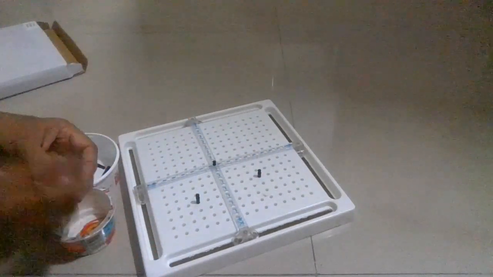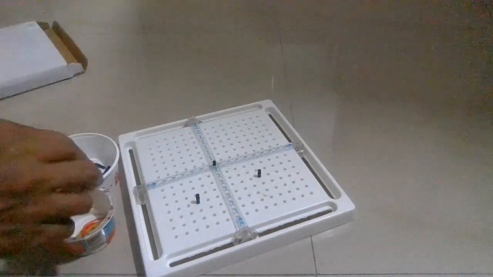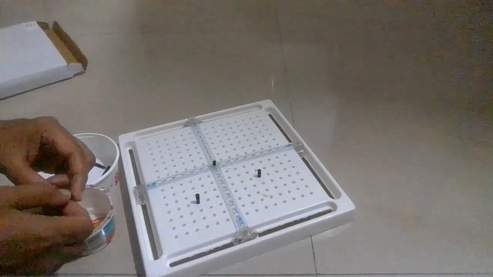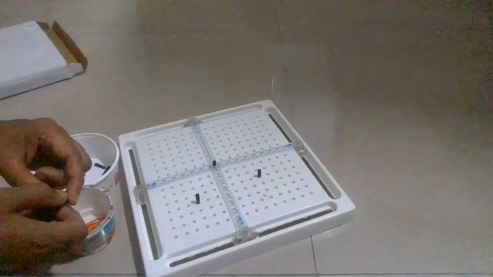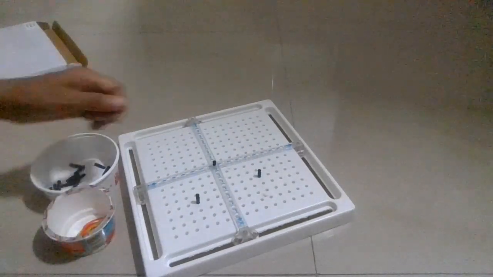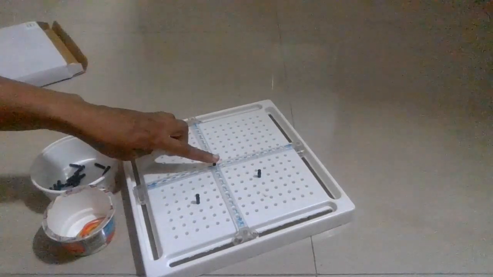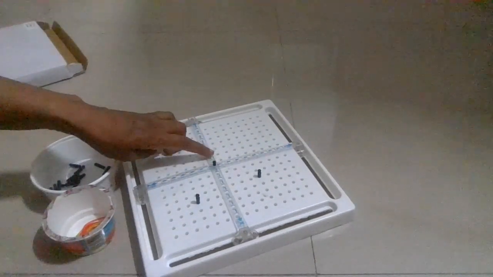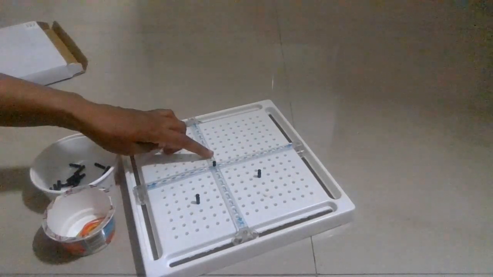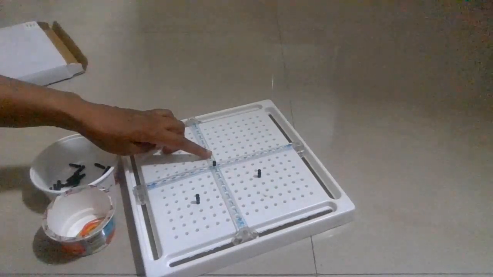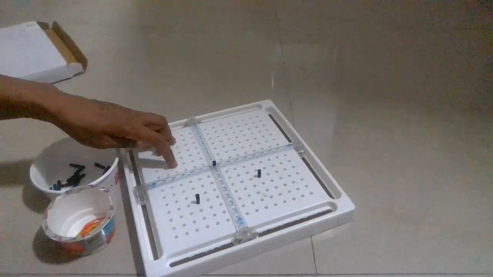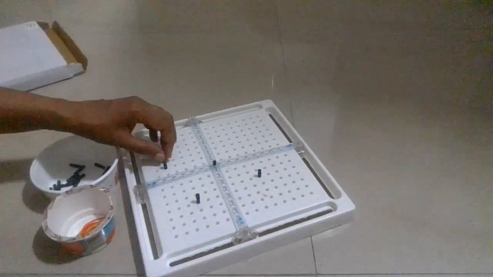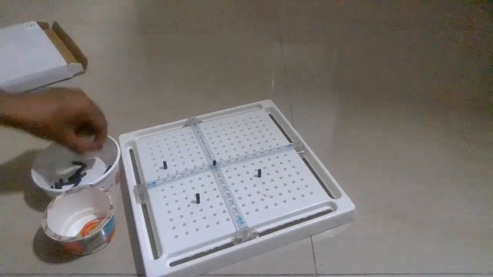So next one, say both are negative: minus 2 comma minus 5. Minus 2 is negative x-axis, so I need to go towards left from origin by 2, 1 and 2. Minus 5 is below the origin, so 1, 2, 3, 4, 5. So that is minus 2 comma minus 5.